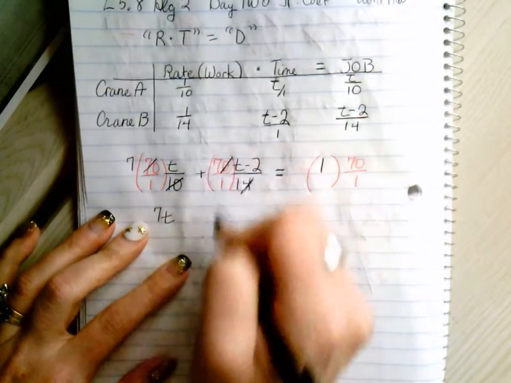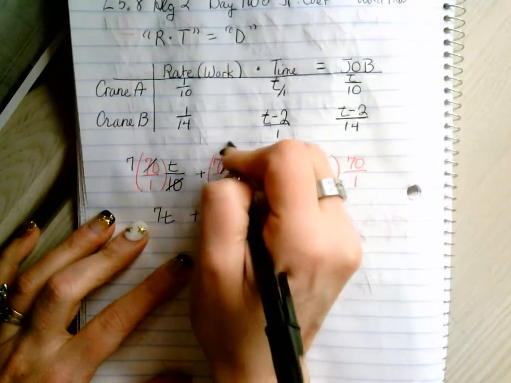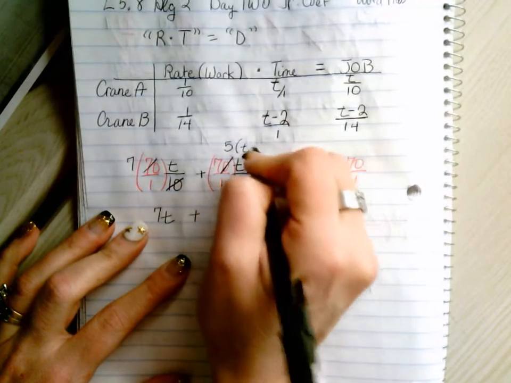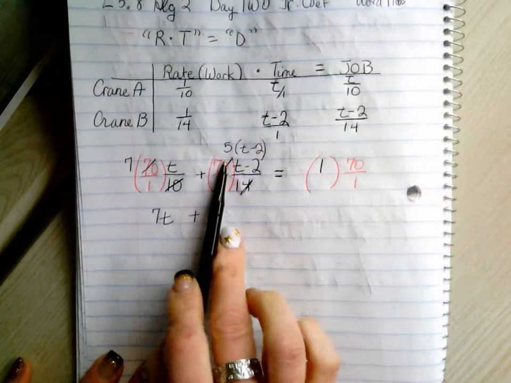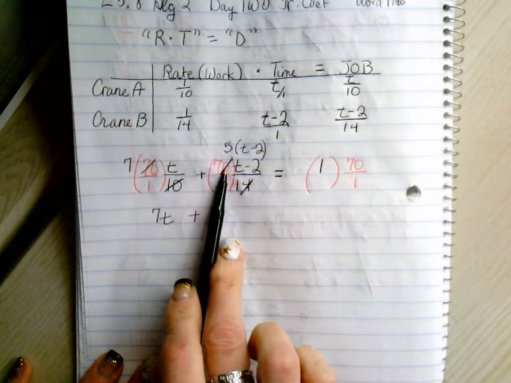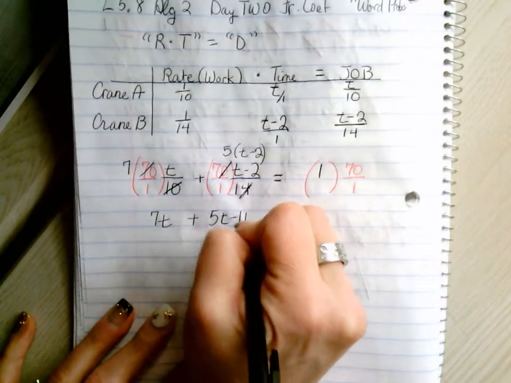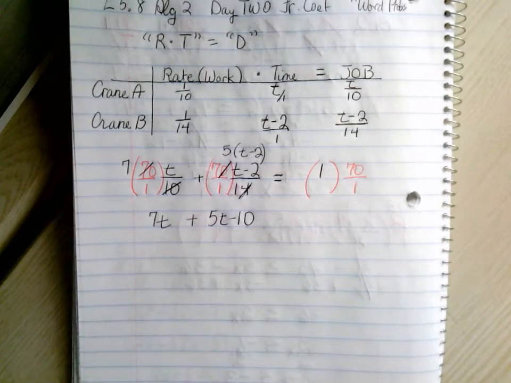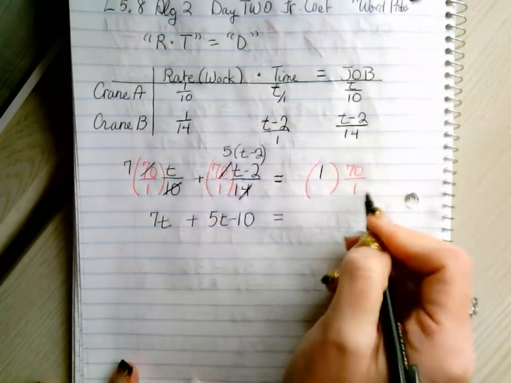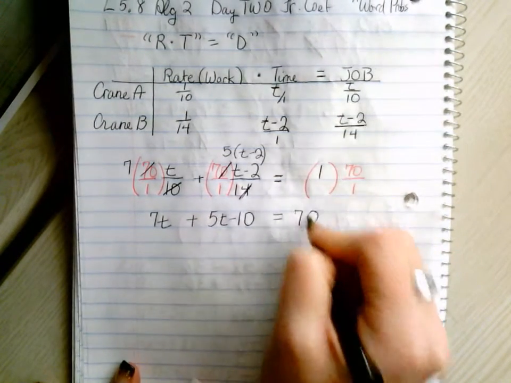When I cross cancel here, I end up with the product of 5 and t minus 2. Would you agree with me? This into this is 5. So I'm going to go ahead and do 5t minus 10. Just real quick, distribute it. All of that equals, nothing cross cancels.